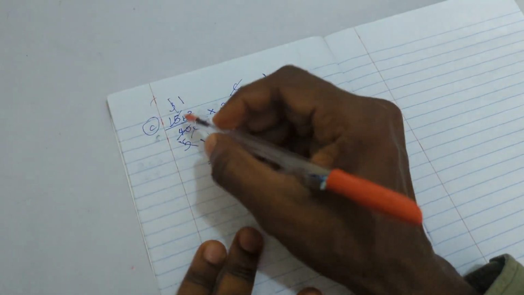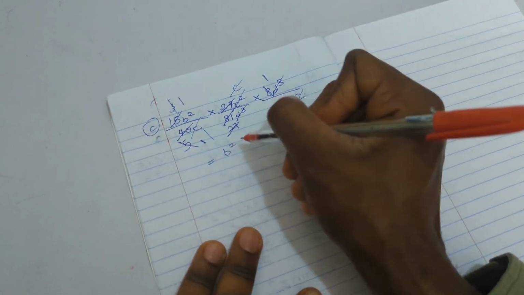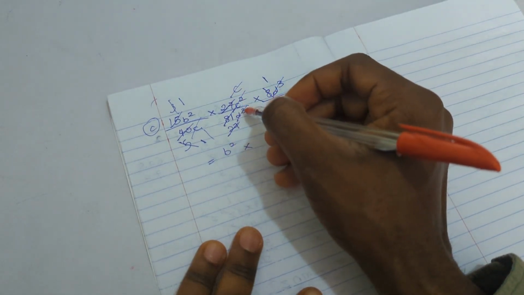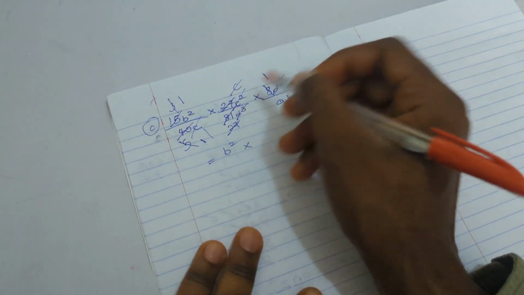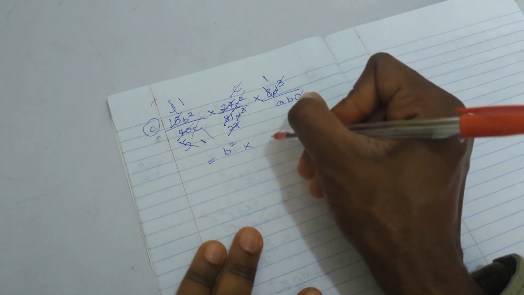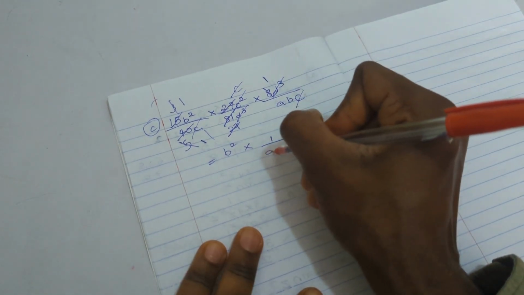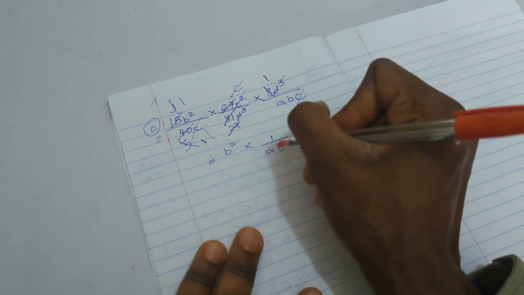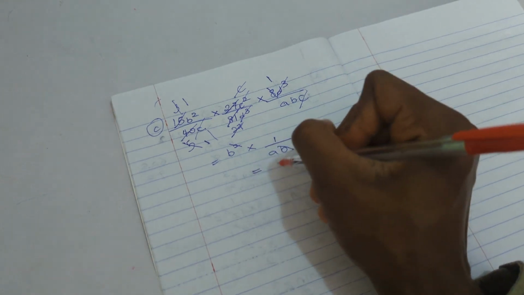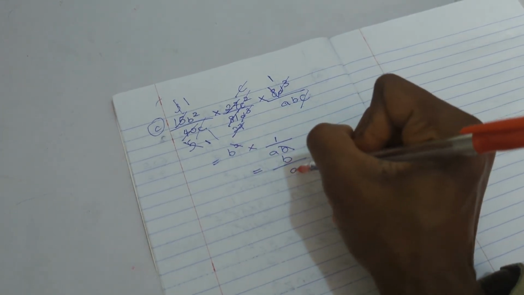From there we are left with b squared on top. Multiplied by what do we have here? Looks like everything here is gone. So here we are left with 1 over ab. b takes one of the b's, and our answer at the end of the day is b over a.